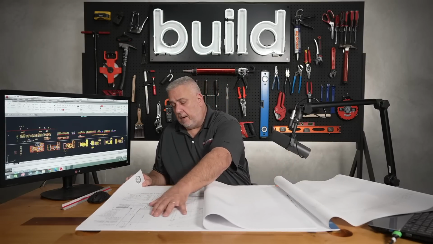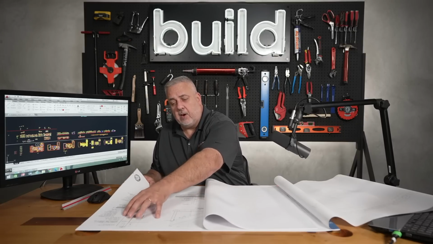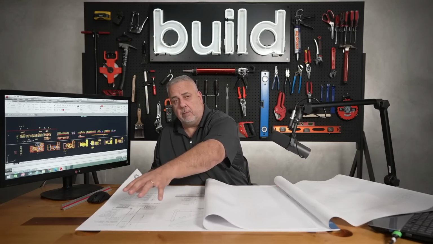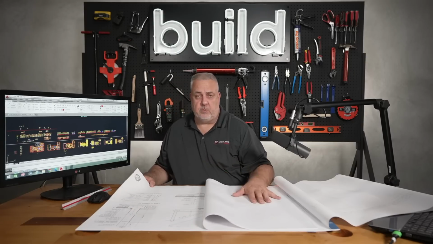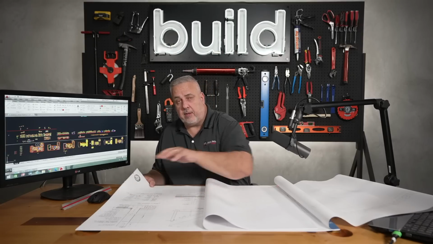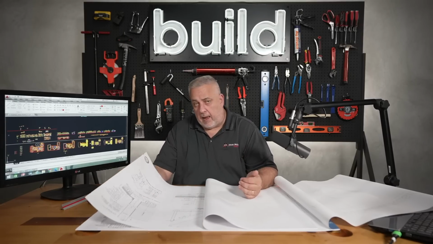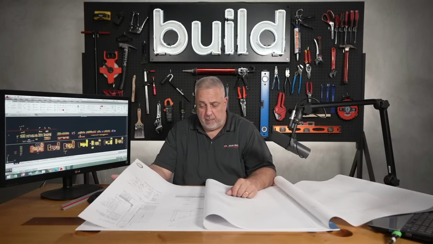The electrician is never looking at this drawing. The only person that really cares about this drawing is probably the excavator and the foundation guy. And so it's with the foundation plan. All the other information is stripped out. Only the information that the foundation guy needs and the information that maybe the site excavator will need.